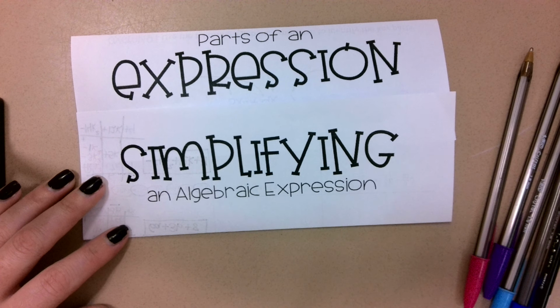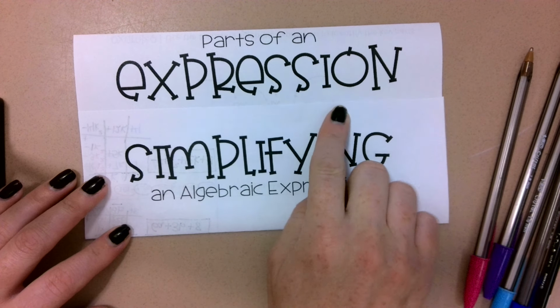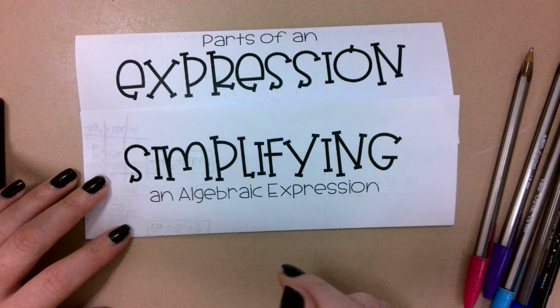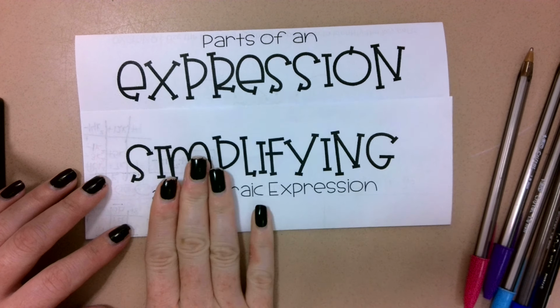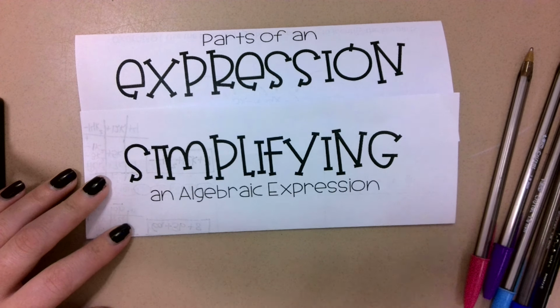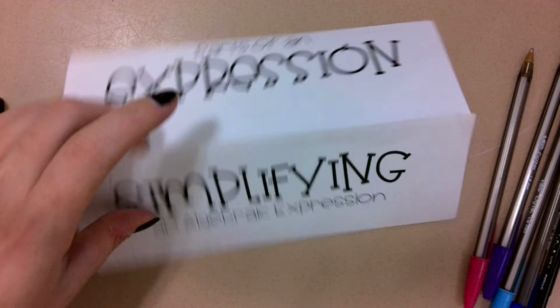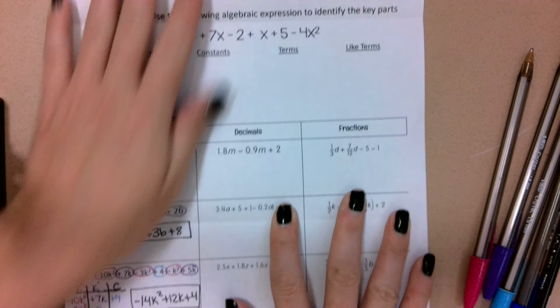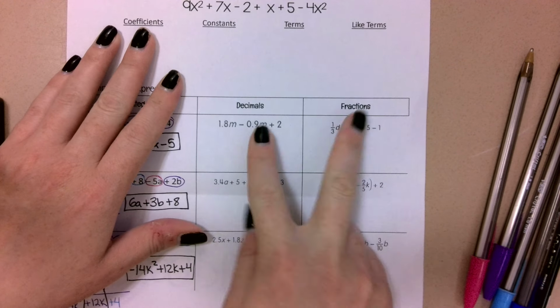Alrighty, guys, welcome back. We are working in this foldable still. This will be the last day we're going to be taking notes in it, and after it's complete, please glue it into your math notebook. Open it on up. And today we're going to be dealing with decimals and fractions.